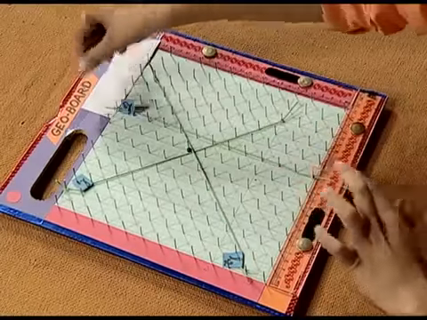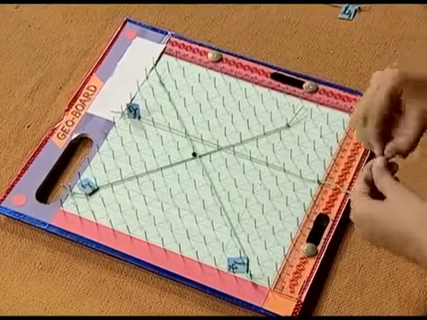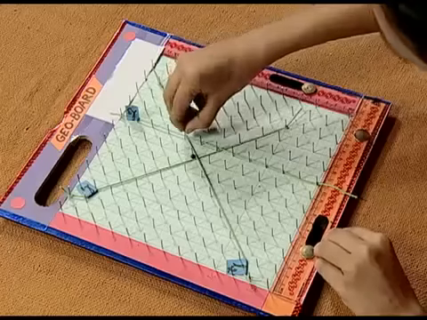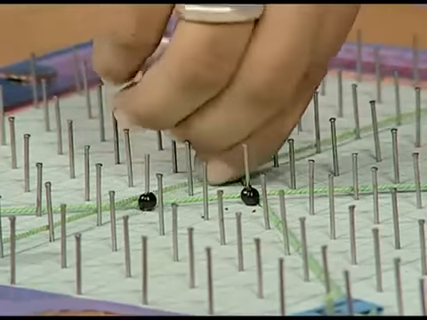Now, how many intersection points are there? Again, we represent them with the help of a bead. This is 1. This is the second one. As you can see, this is the third one.